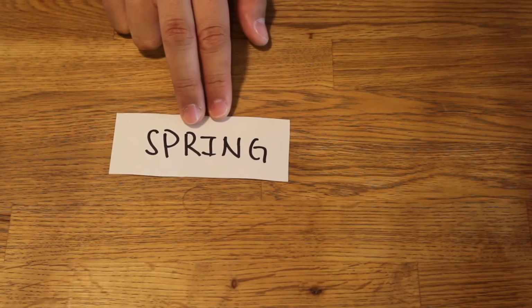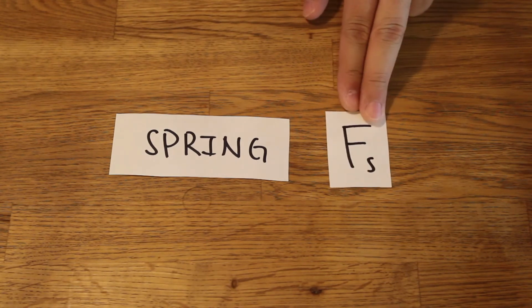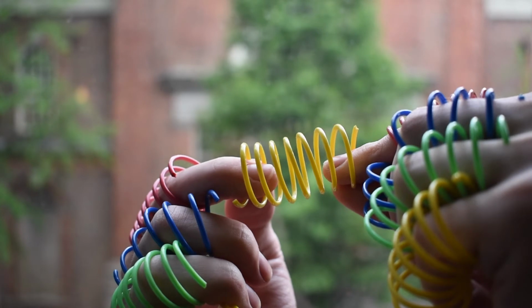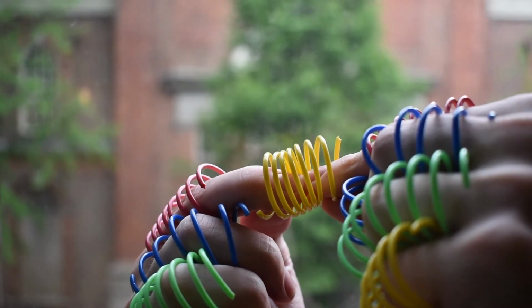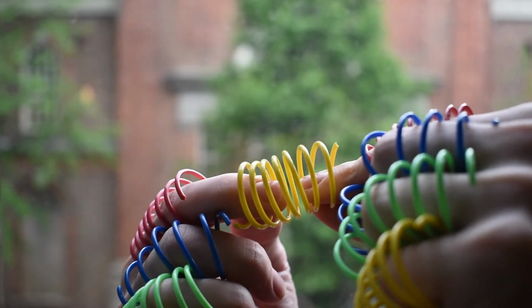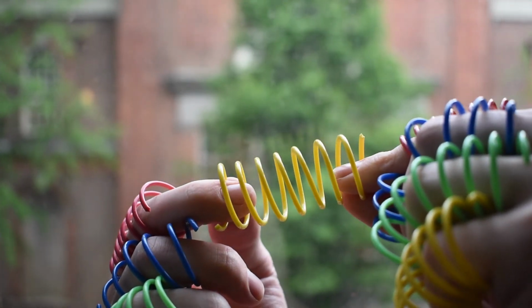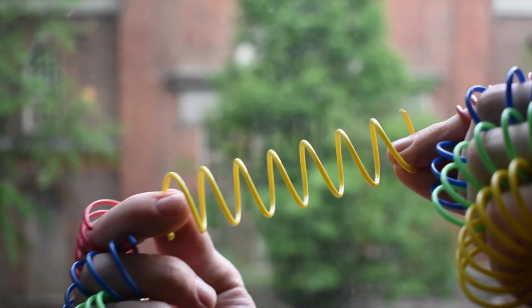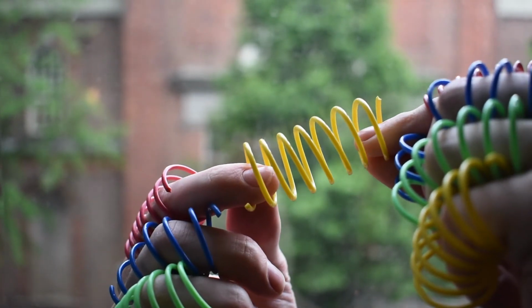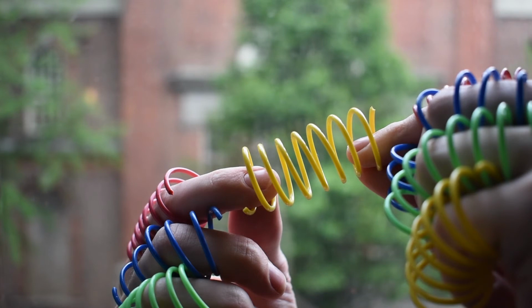Lastly, we have spring force. Denoted by F sub S, spring forces exist along a spring when it is stretched or compressed. When we compress a spring, once we let go, it returns to its physical state prior to the compression. Likewise, when we stretch a spring, to a certain point, once we let go, it also returns to its physical state prior to the stretching. Now, we know 6 of the most common types of forces that we experience in our everyday lives.